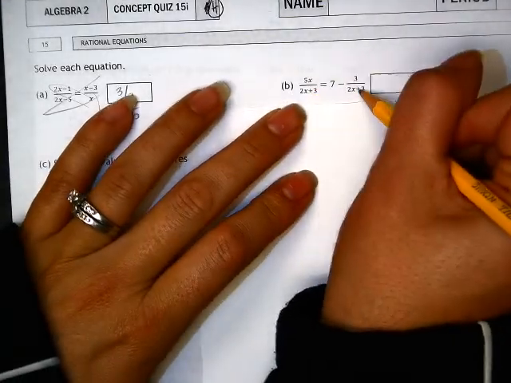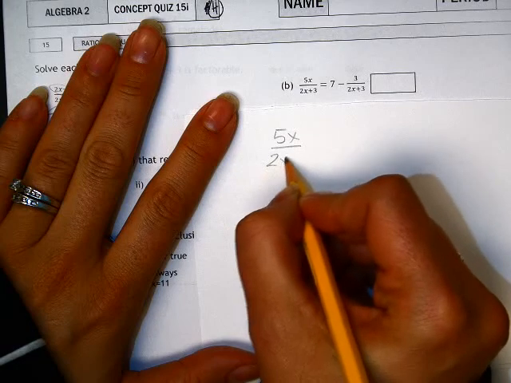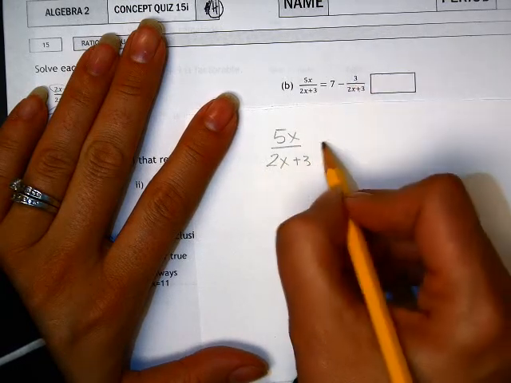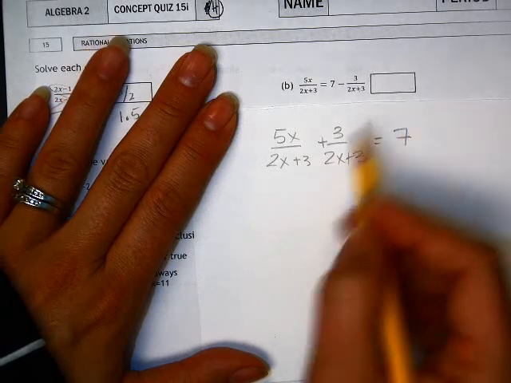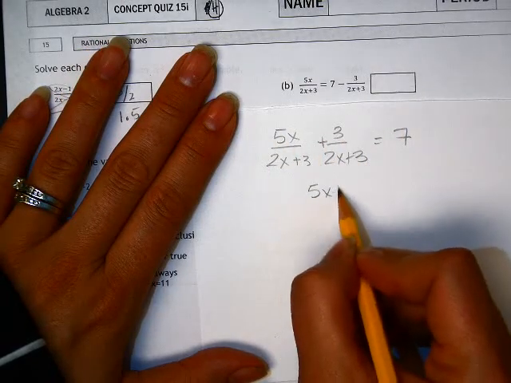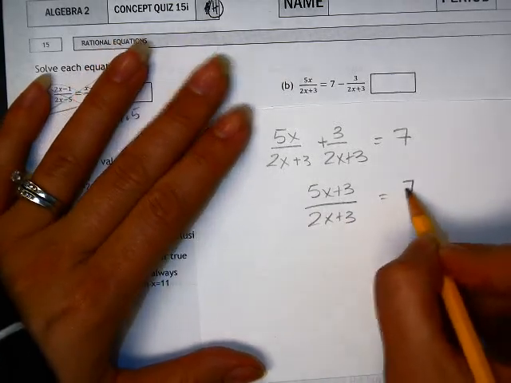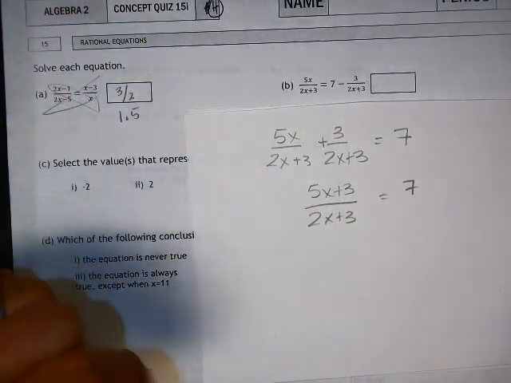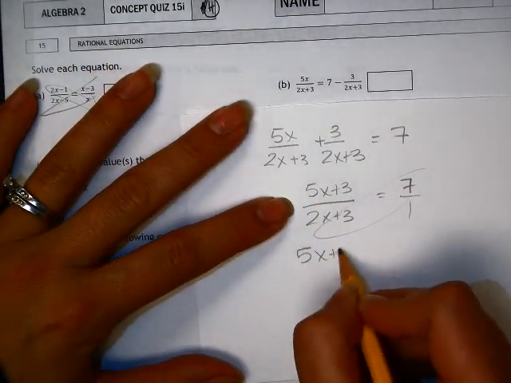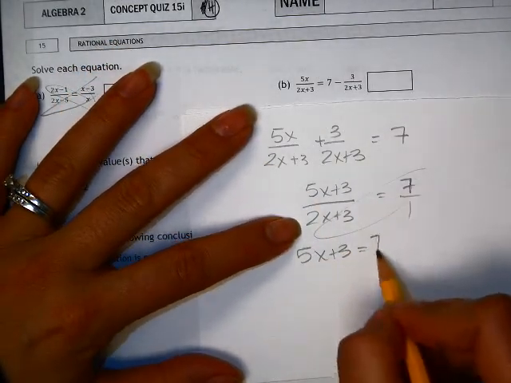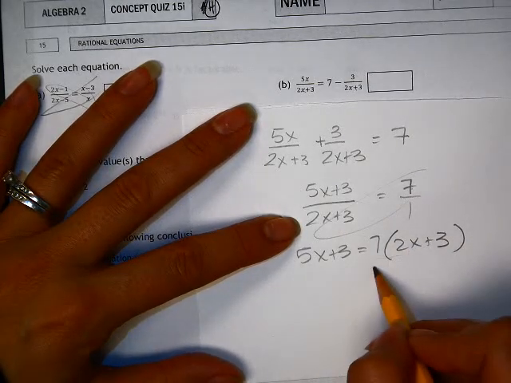All right, and next here, there's a lot of things that we can do with this, but one of the things that we can do, I see that these have the common denominator, so I can, instead of subtracting it, add it over here, which then I would get 5x plus 3 on the top and 2x plus 3 on the bottom. And then I would just cross multiply. So I would say 5x plus 3 equals 7 times 2x plus 3. I would do my distributive.